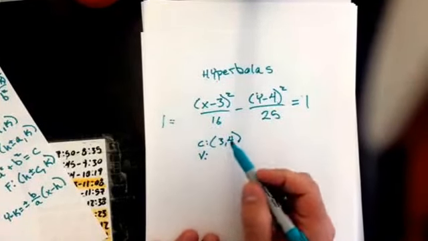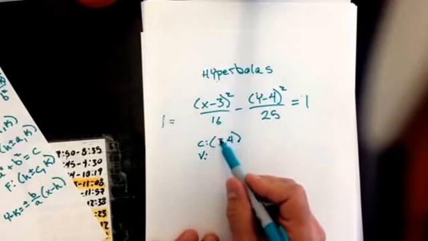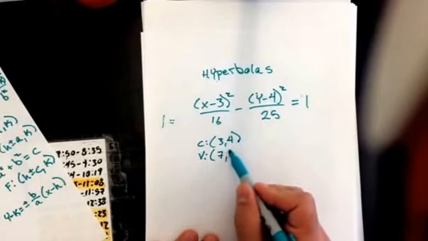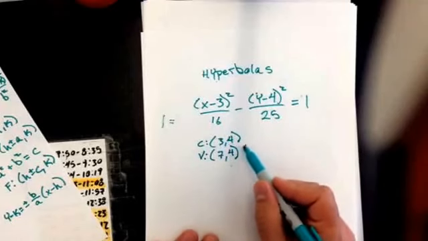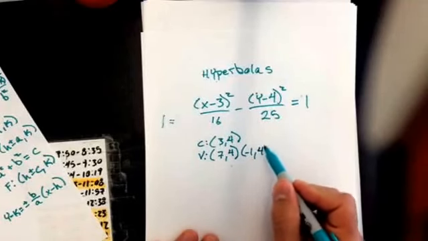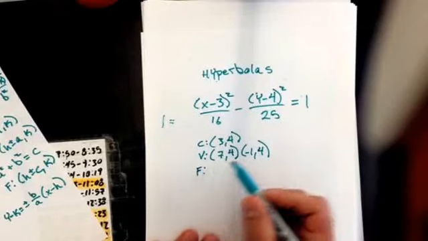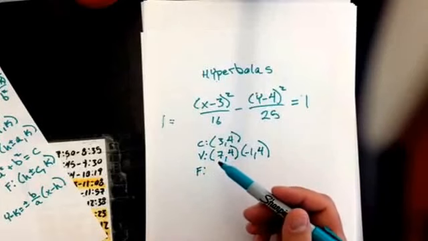The vertices are going to come from the x movement. So that tells me that a squared is 16, so a equals 4. That means I'm going to add and subtract 4 to the h. So 3 plus 4 is 7, 3 minus 4 is -1. And the y value doesn't change on the vertices.